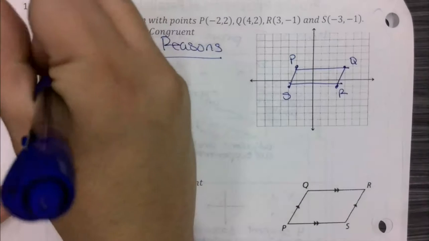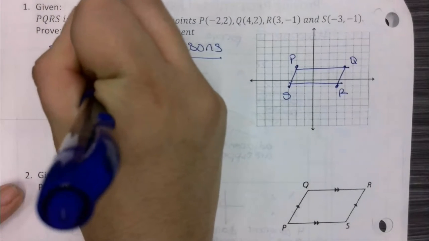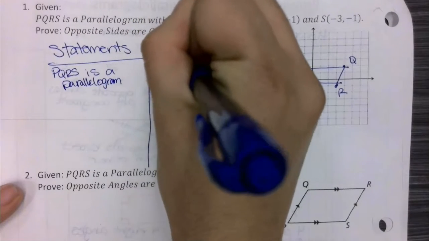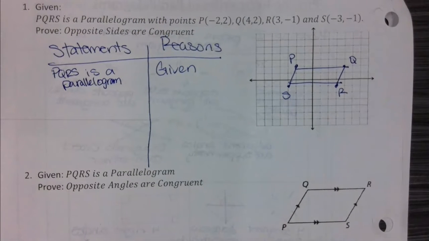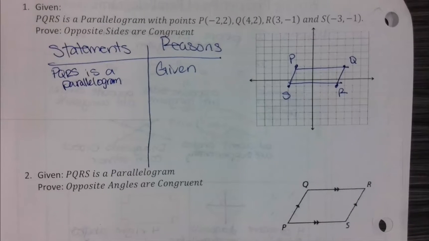Okay, so I want to start off with my given. PQRS is a parallelogram. Okay, then what I want to do is I want to count my side lengths since I need to prove that they're congruent. I can count PQ. How long is PQ?